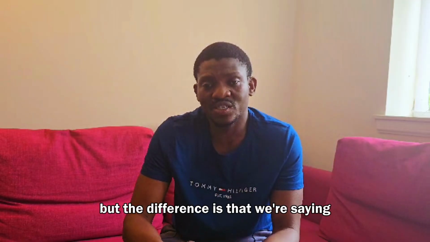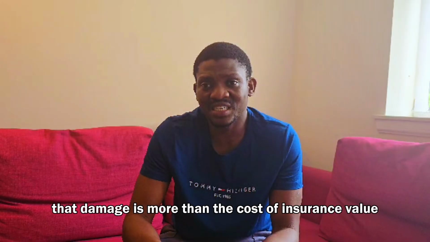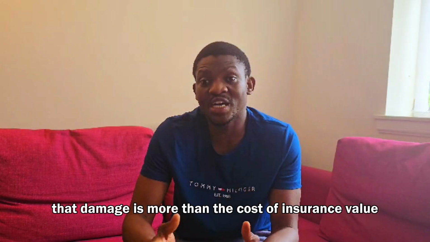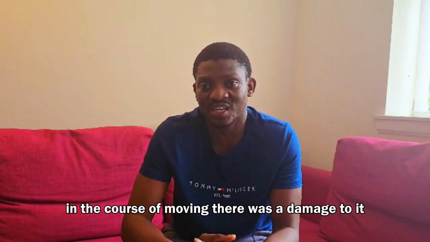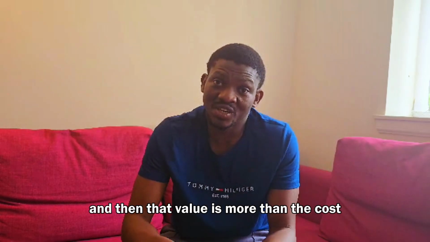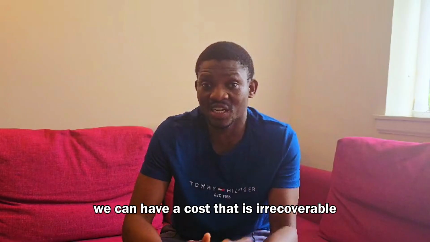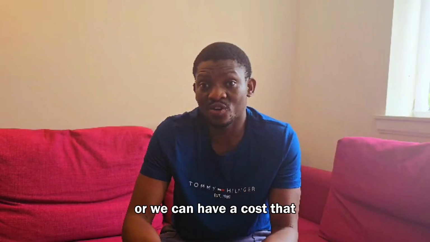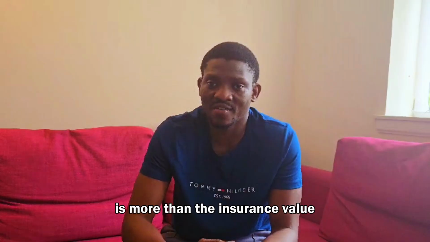But the difference is that sometimes there can be a damage where that damage is more than the insurance value. That means, in the course of moving, there was damage to the ship, and then the cost of that damage is more than the value it has been insured for. So we say that's the constructive total loss. And so those are the two categories of losses we can have. We can have a cost that is irrecoverable, or we can have a case where the cost of repairing the ship itself is more than the insurance value.